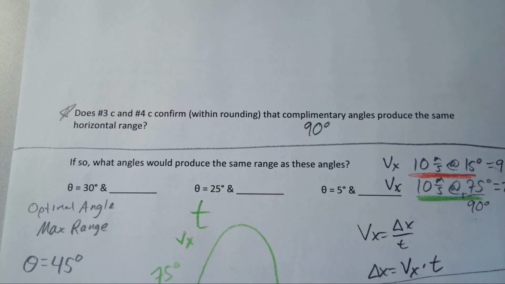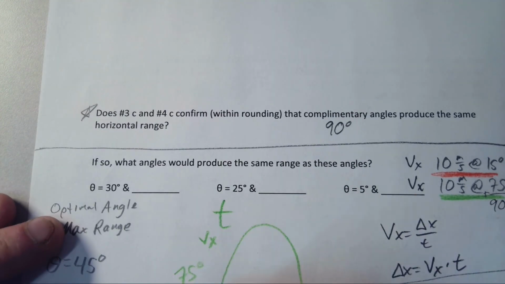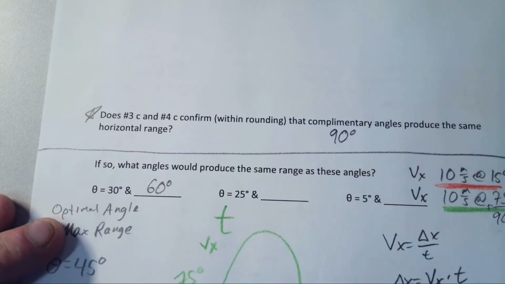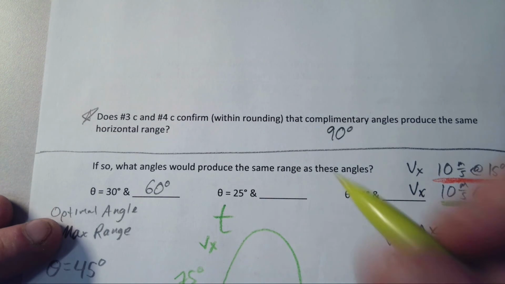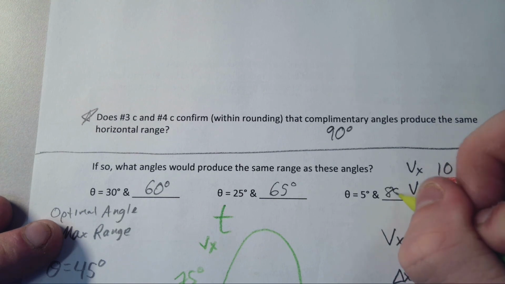I saw an article where a teacher was saying that, in the heat of battle of a test, people's brains sometimes turn to mush, and then they just put crazy answers down. So 90 minus 30 should be 60. 90 minus 25 should be 65. And 90 minus 5 should be 85.